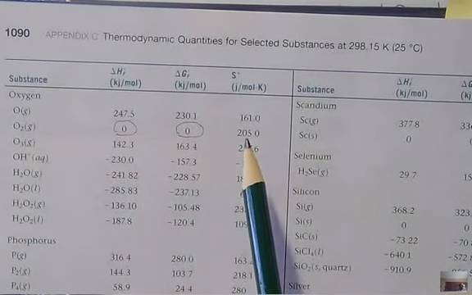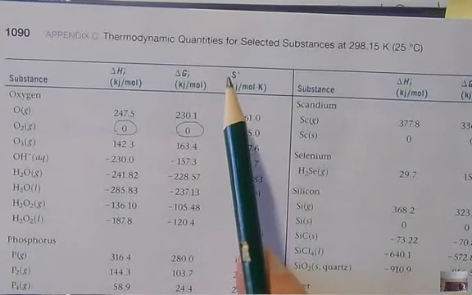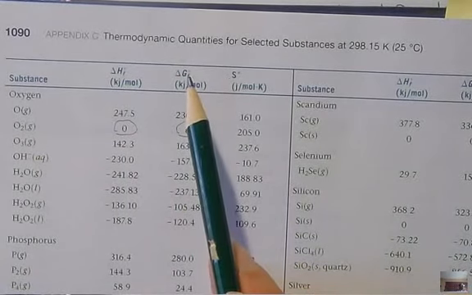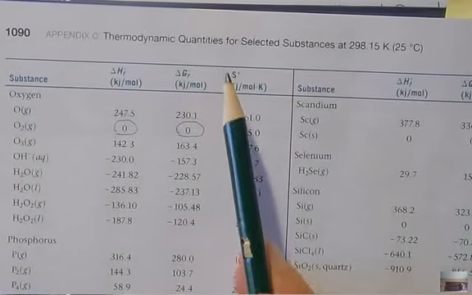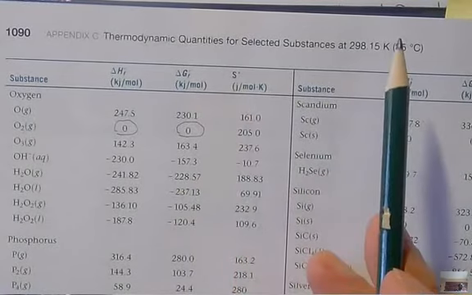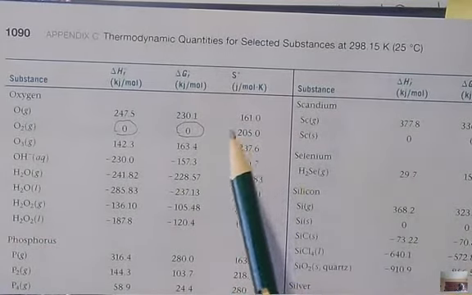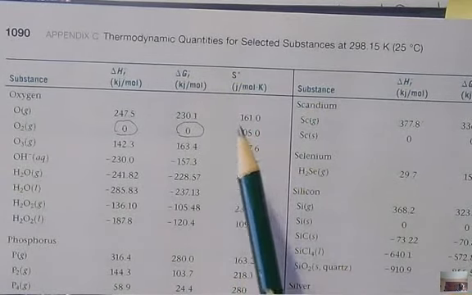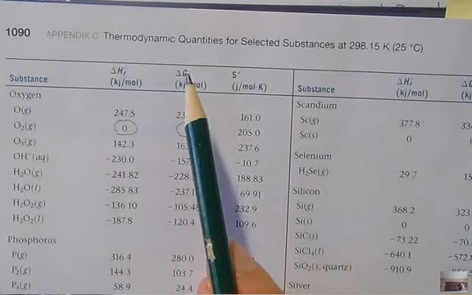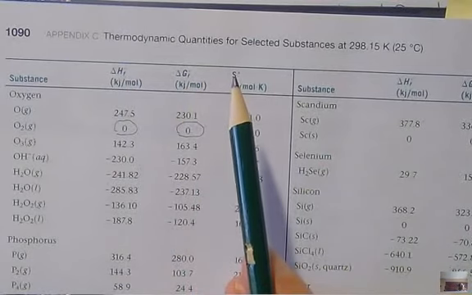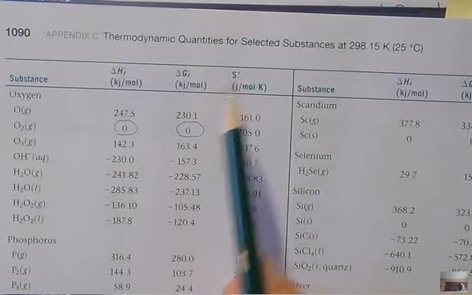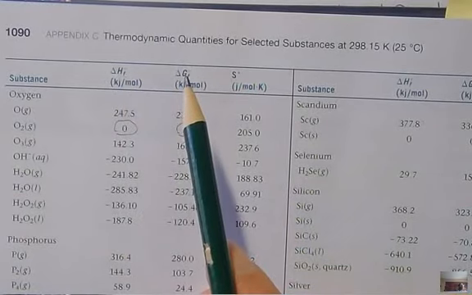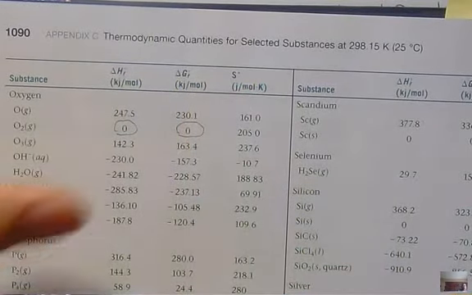That's not the case. Look at S. S is not a delta S0 of formation. That would be 0. S is just the absolute entropy at 25 degrees. How much randomness does 1 mole of oxygen gas have? It's the only number I know that's tabulated in its natural state. These guys are hard to get. Okay?